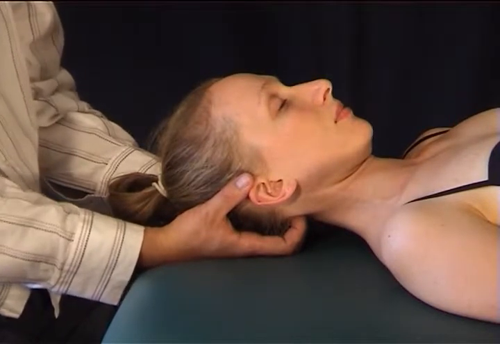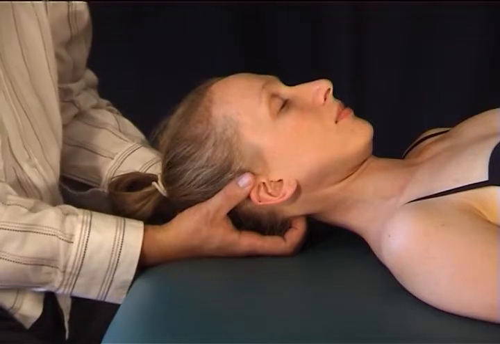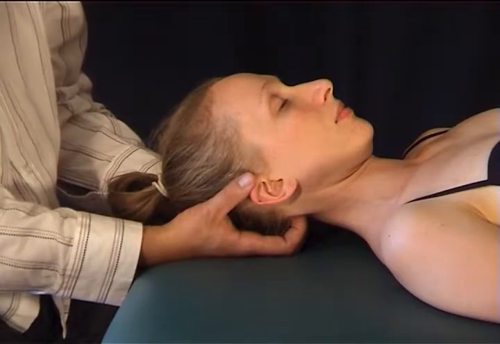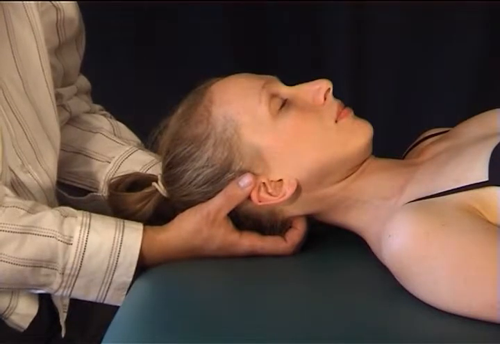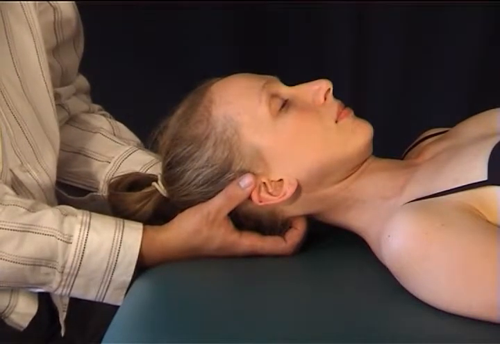And then slightly towards myself, so I've added another direction, which is now a light superior traction. It's not very strong. I don't want to create a guarding or a pulling back.